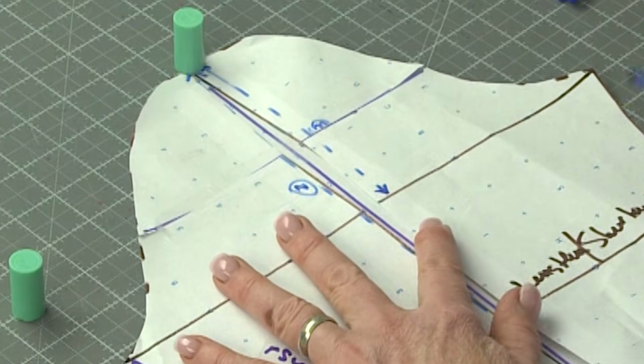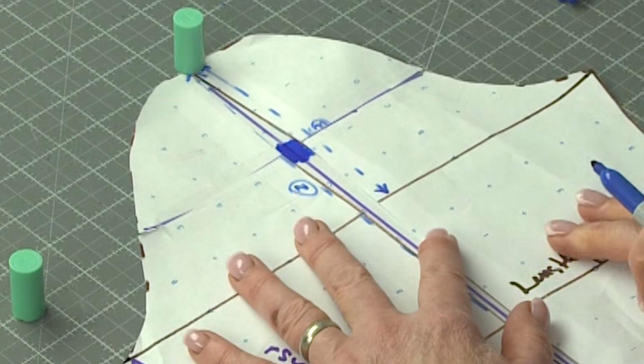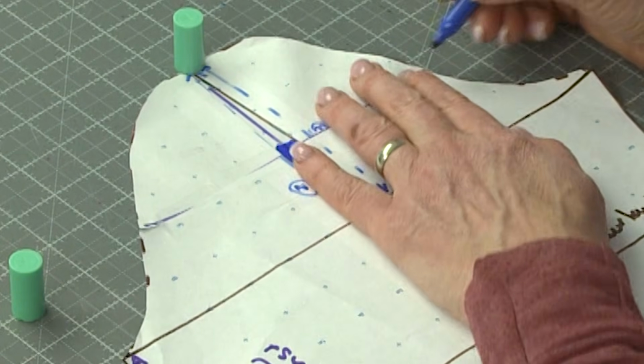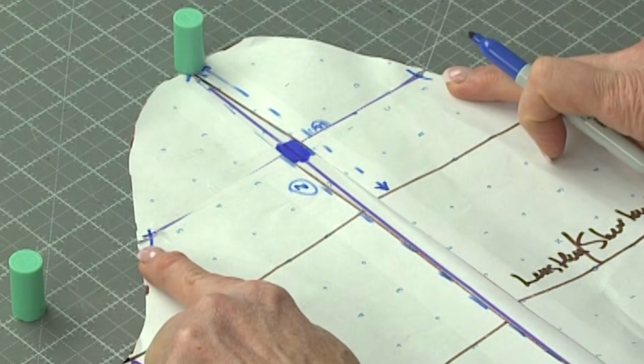So we've added our 1/2 inch that we needed right here, right? And we added nothing here and here because we touched them here and here. All right. Now, how much cap height did I lose in the area of the sleeve cap that gets sewn to the armhole? 0.